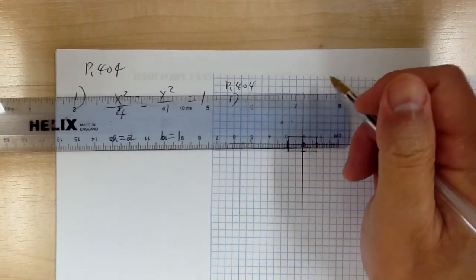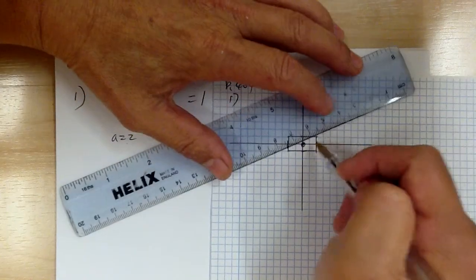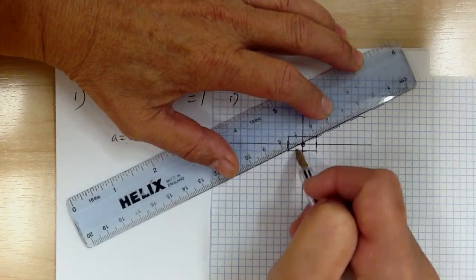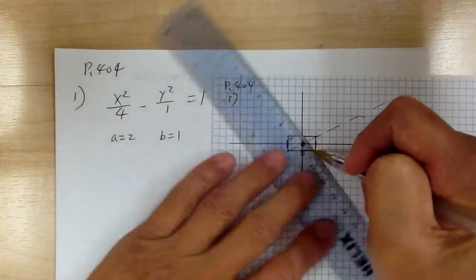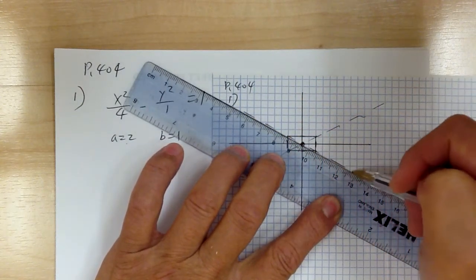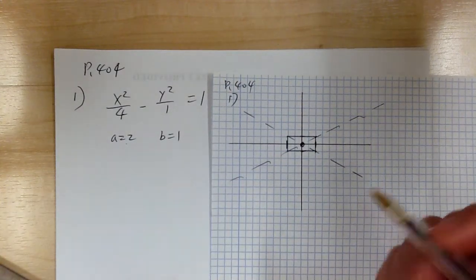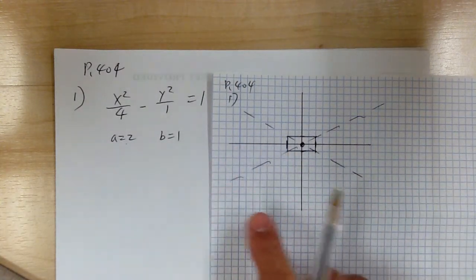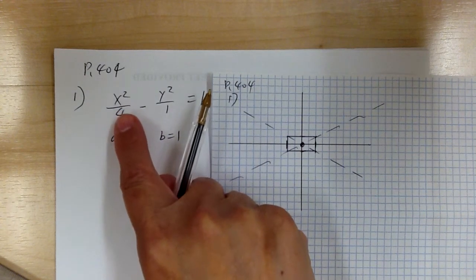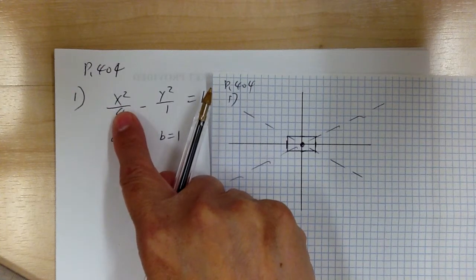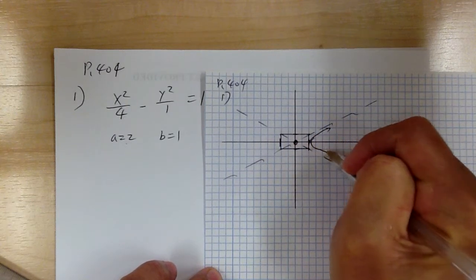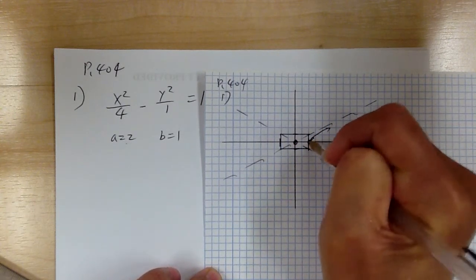And then from there, you draw your asymptotes. For the asymptotes, you just line up the diagonal of the box. And after that, you draw your graph. Since the x comes first, you're going to go in the x direction. So your graph is going to go like this, and the vertex would be on the box.